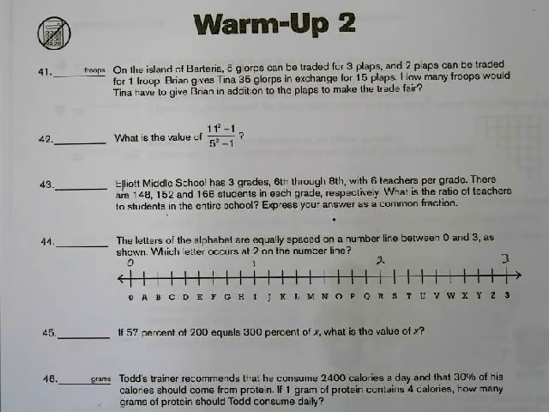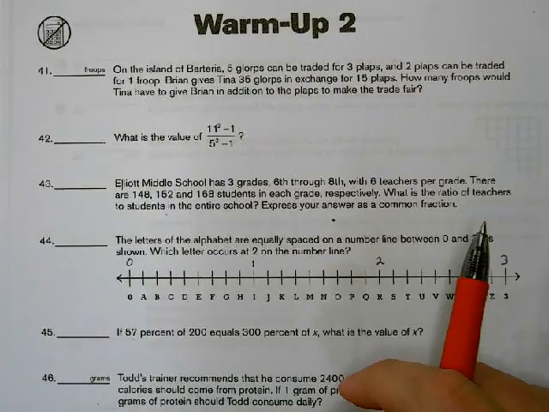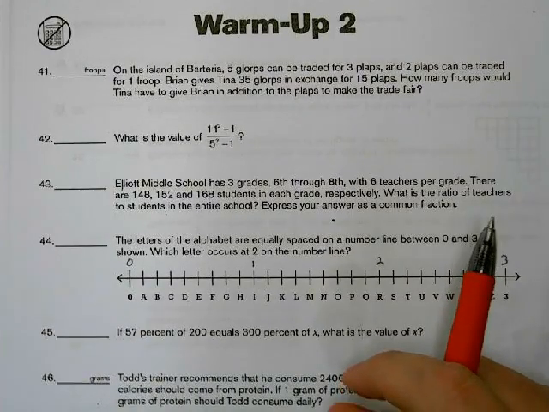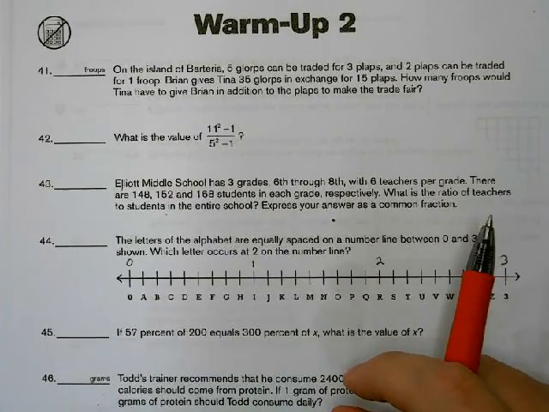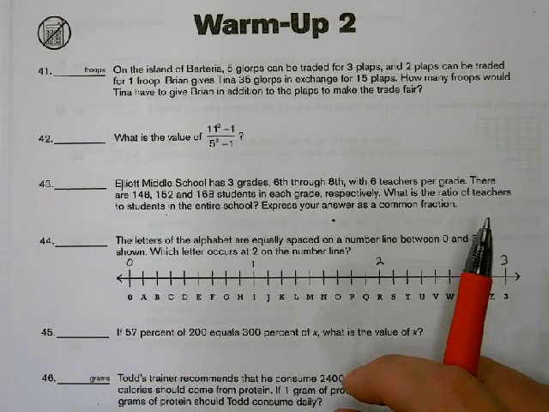Here we go. We got warm up number 2 from the 2026 problem set. Let's do it. On the island of Bataria, 5 glorps can be traded for 3 plaps, and 2 plaps can be traded for 1 fruip. Brian gives Tina 35 glorps in exchange for 15 plaps. How many fruips would Tina have to give Brian in addition to the plaps to make the trade fair?